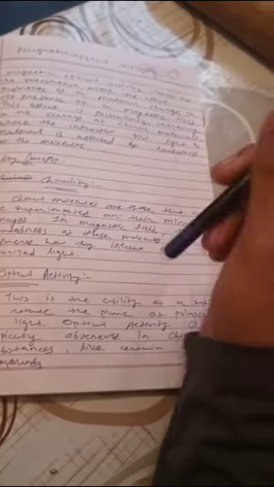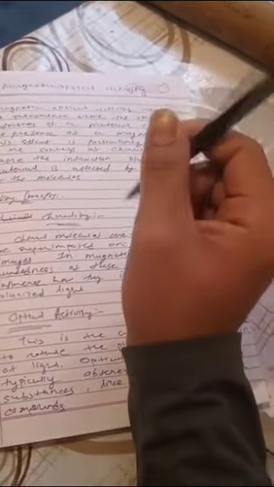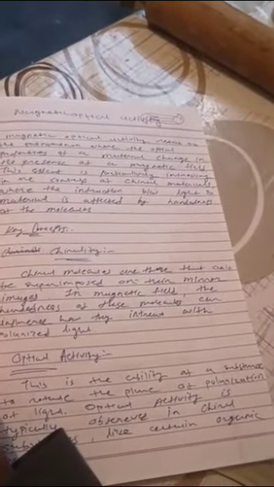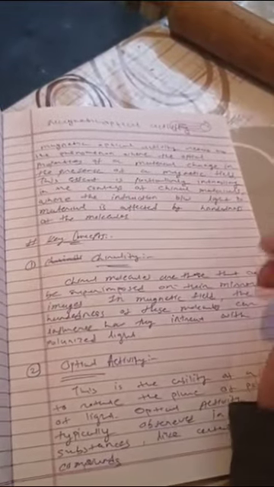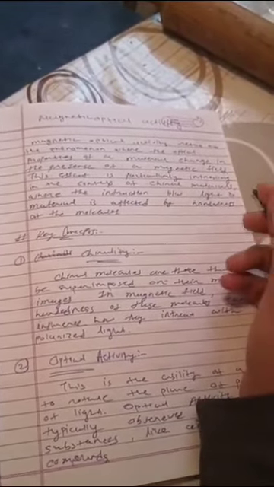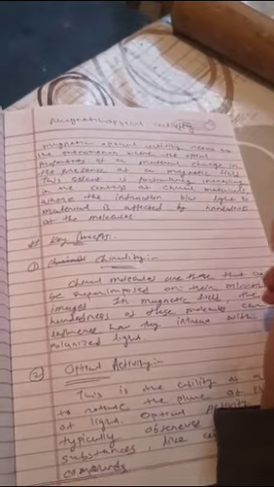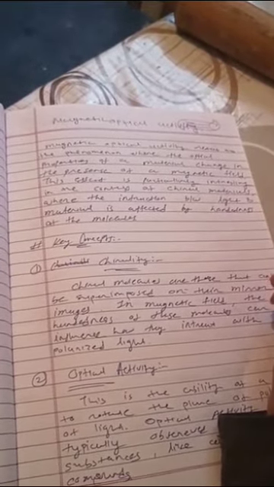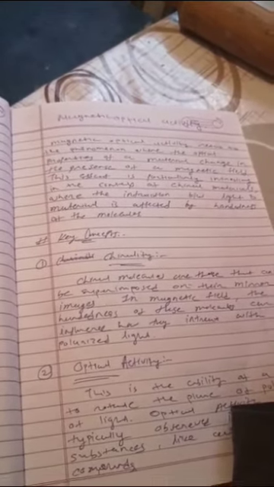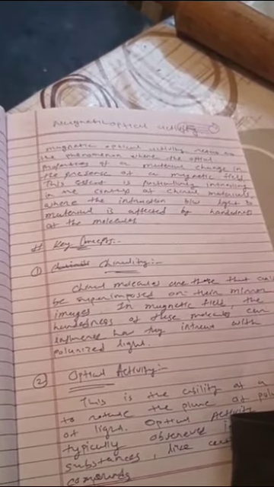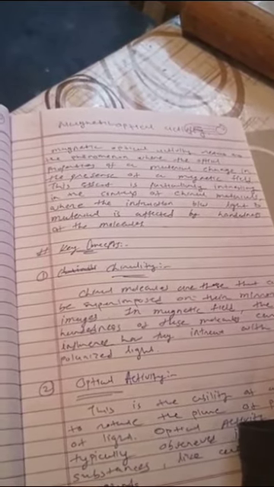Today my topic is magnetic optical activity. Magnetic optical activity refers to the phenomenon where the optical properties of a material change in the presence of a magnetic field. This effect is particularly interesting in the context of chiral materials, where the interaction between light and materials is affected by the handedness of molecules.